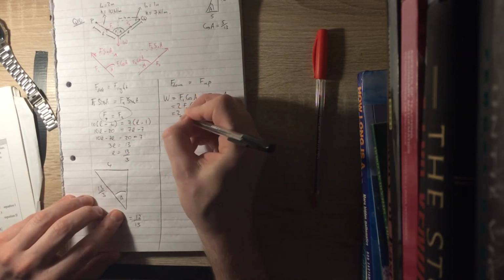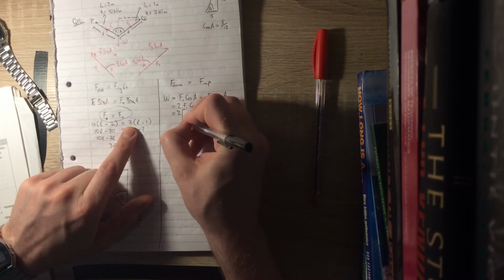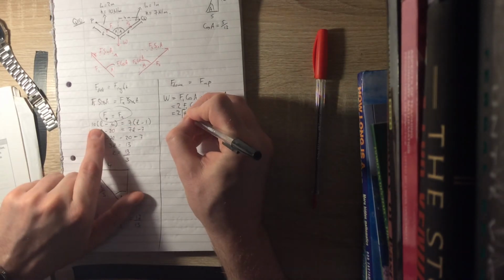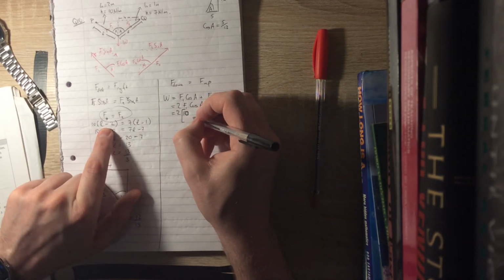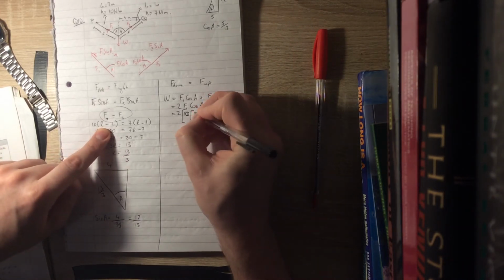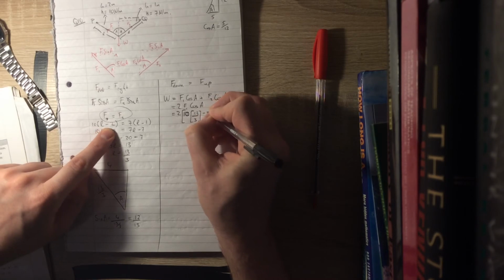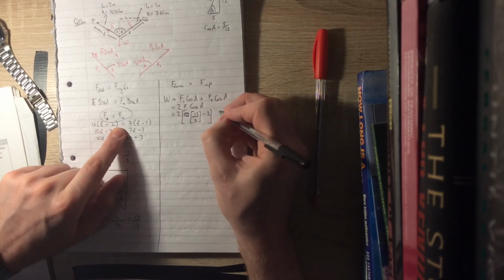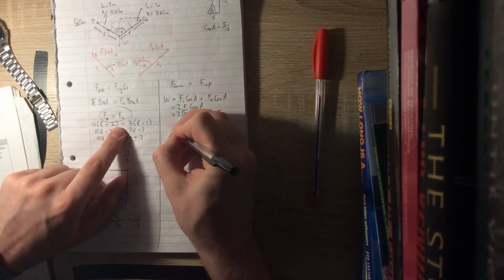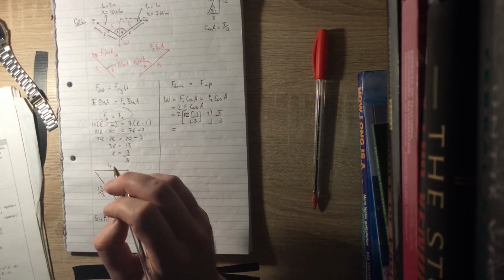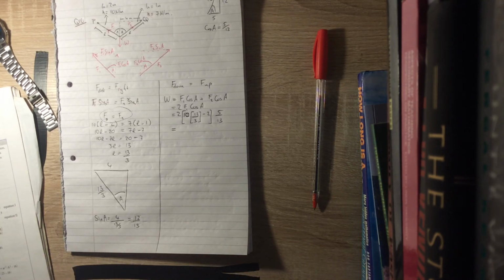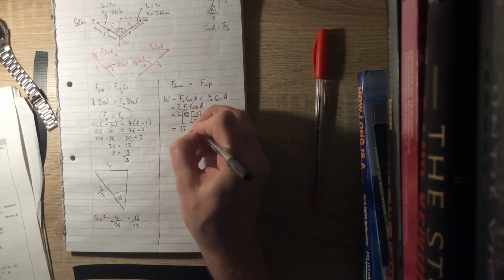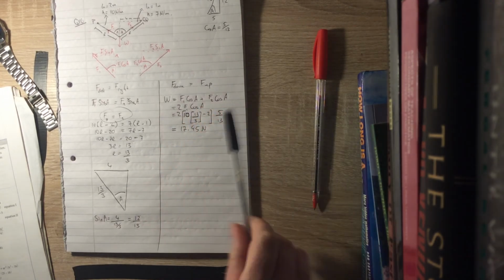And that is 2 times F1, which is 10, excuse me. It doesn't matter which one you use, F1 or F2, they're the same. 10 times L, which we said was 13 over 3, minus 2. And then cos A is 5 over 13. If you put that into a calculator, you get that the weight of the particle comes out as 17.95 newtons. So I'll leave it there.